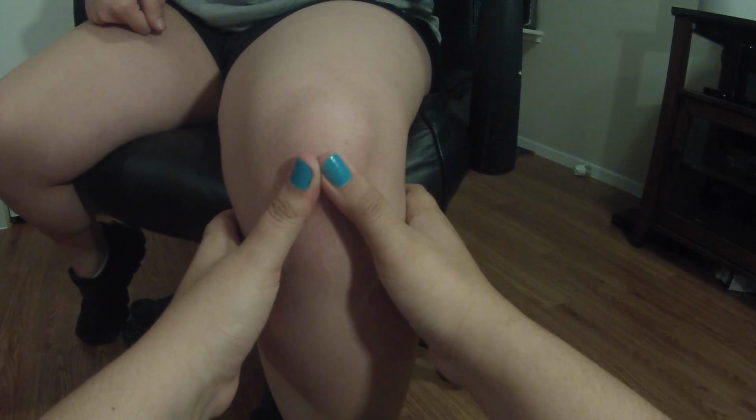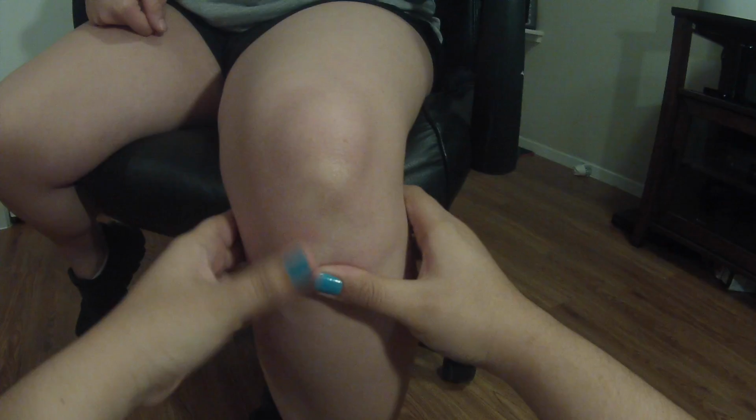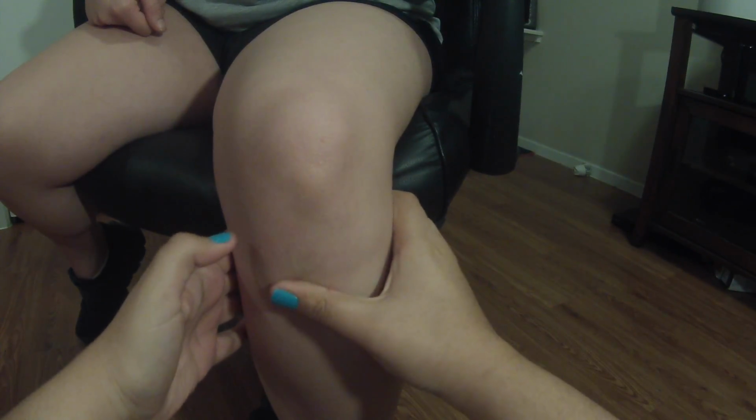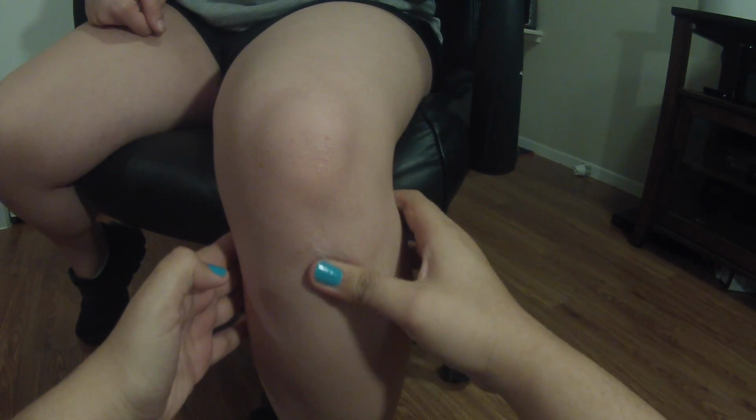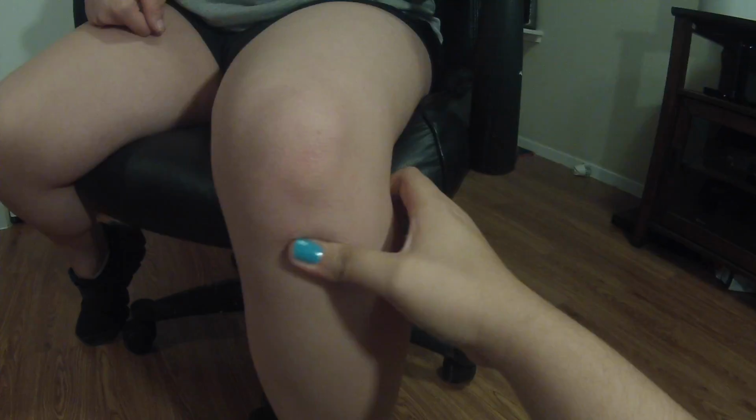If you follow the infrapatellar tendon distally, it will insert onto a bony prominence. This prominence is known as the tibial tubercle, also known as the tibial tuberosity.